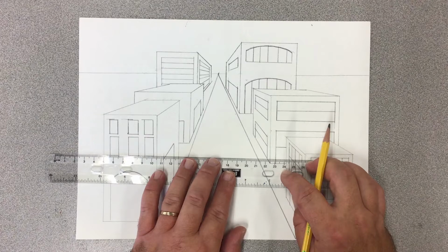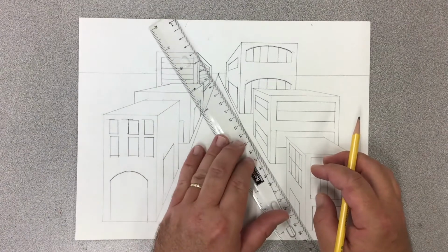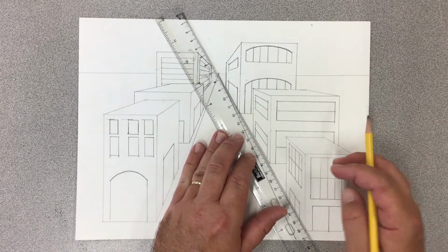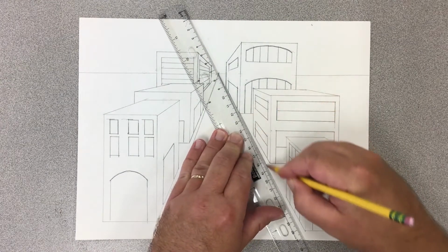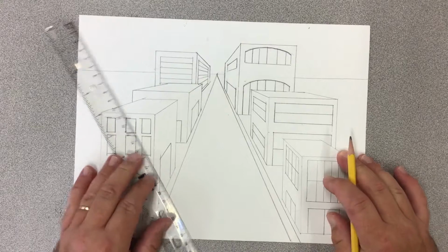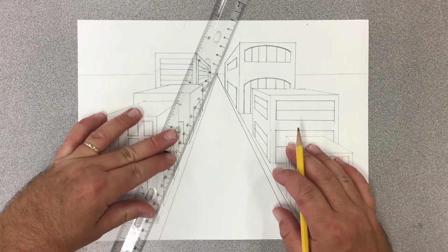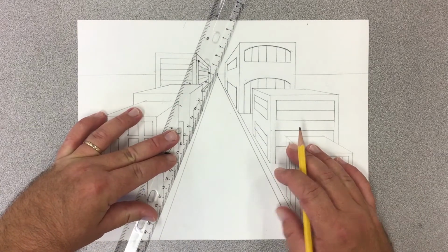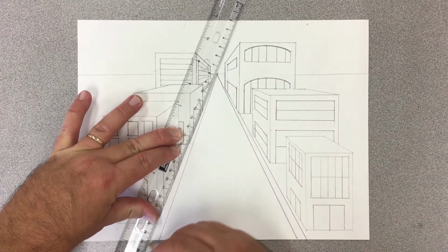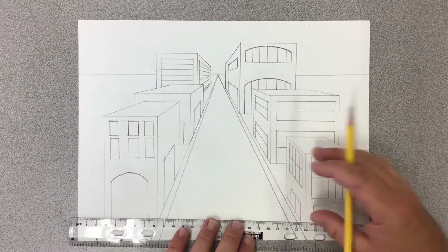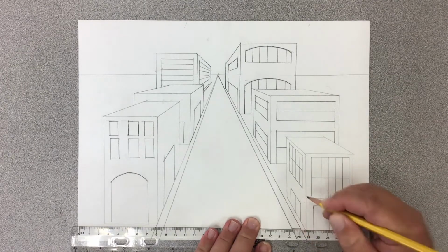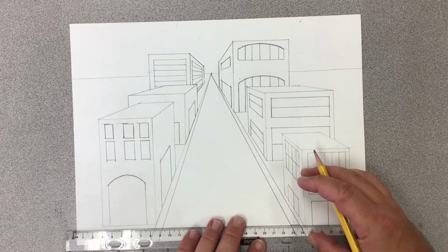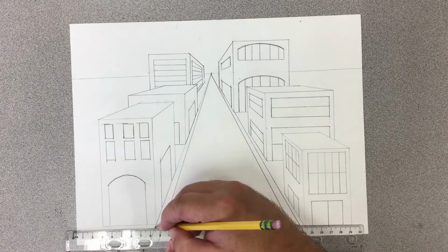And I think that we can fit a sidewalk in. The lines on the sidewalk between each piece of the pavement are going to be horizontal.